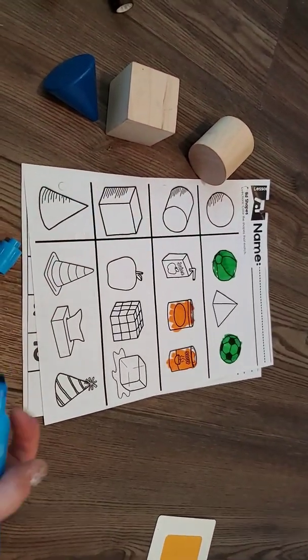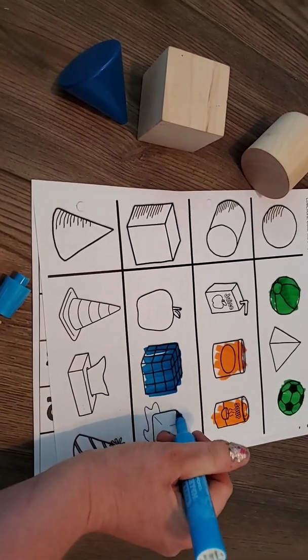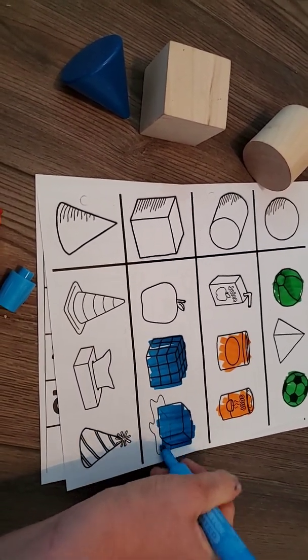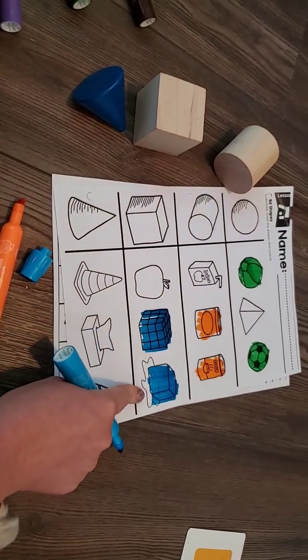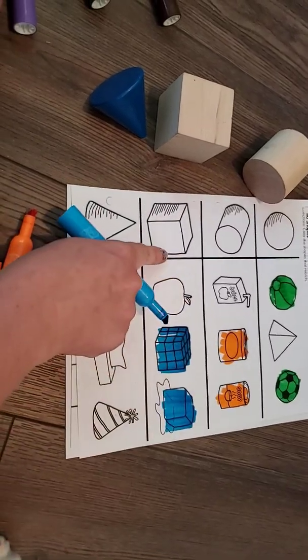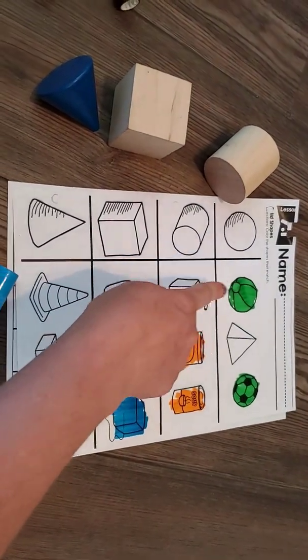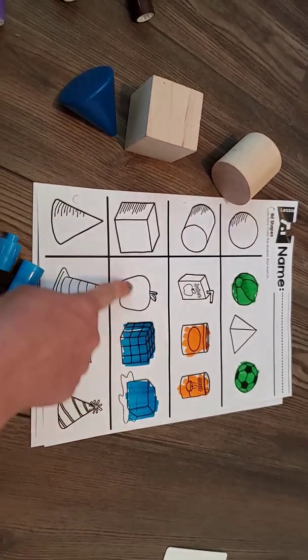Well, guys, I hope you colored this one and you colored the ice cube. This one's a Rubik's Cube. This is the ice cube. So I hope you colored those two because those two are both cubes, okay? So that's a cube. So remember, sphere, cylinder, cube.